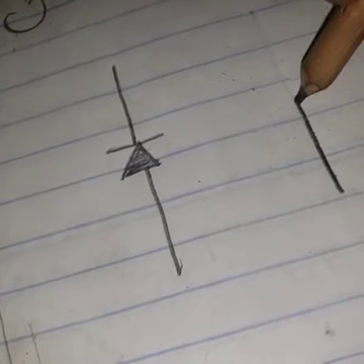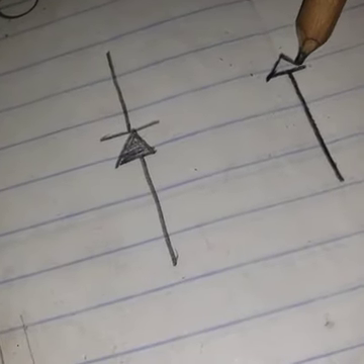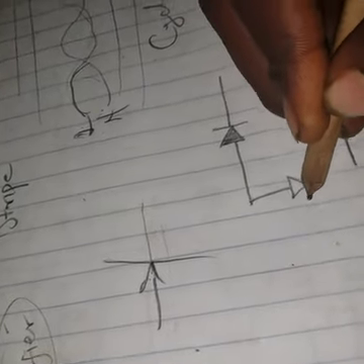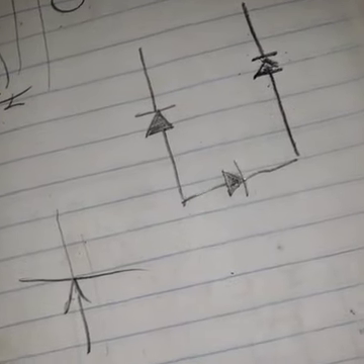Always make sure that they are in the same direction. So this is the second one. Then we'll have another one here. If this one is like this, then definitely the next diode that is to be here must be in the same direction in order for your circuit not to become something else.